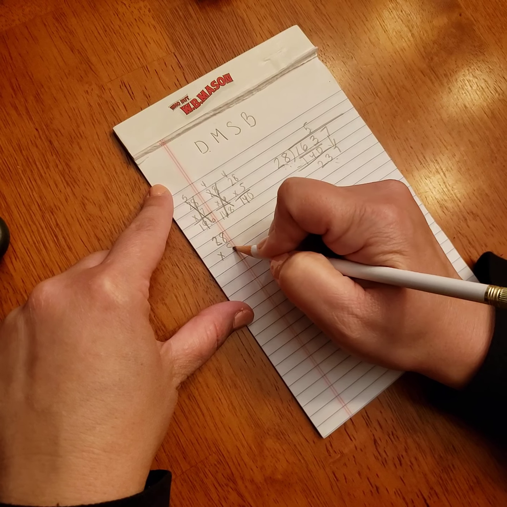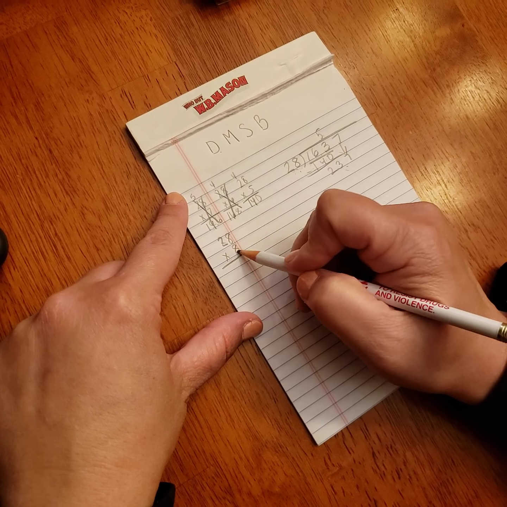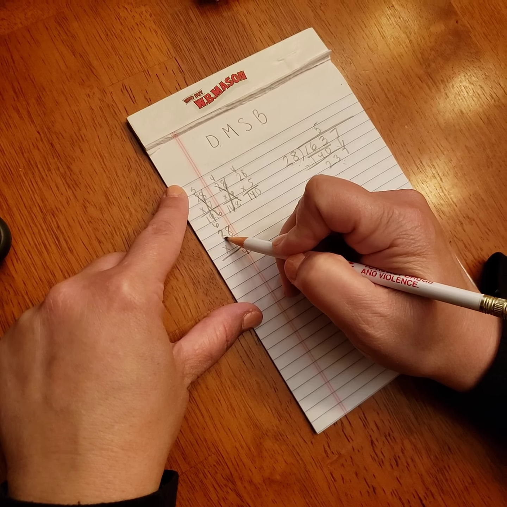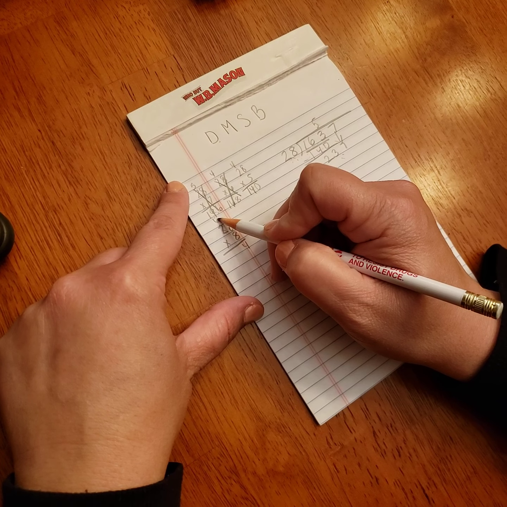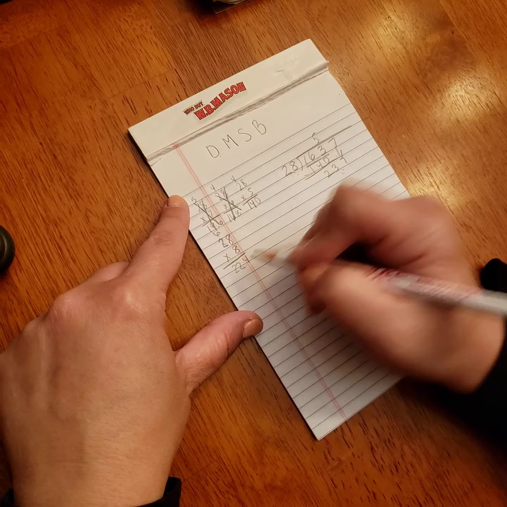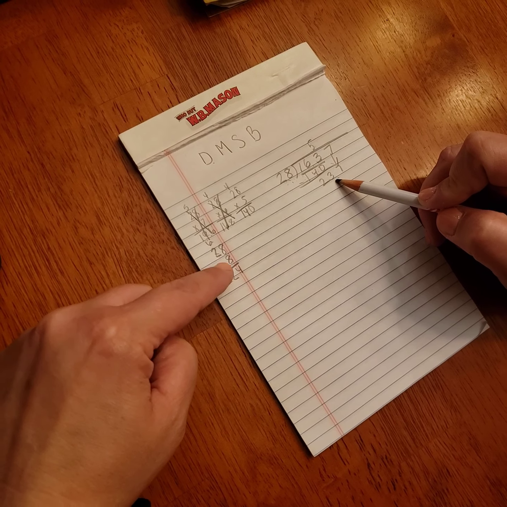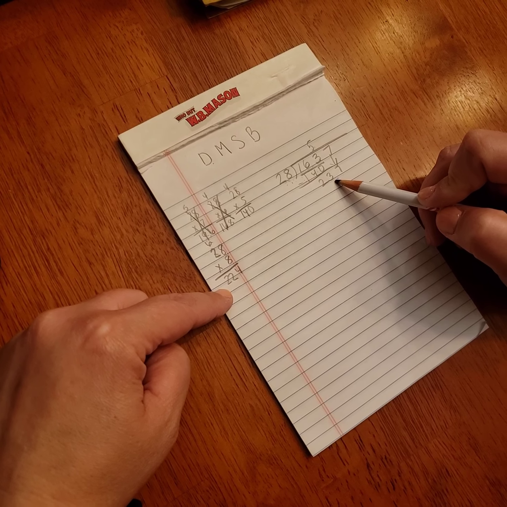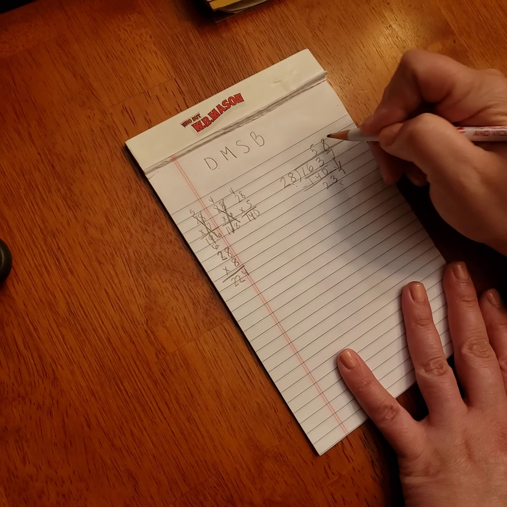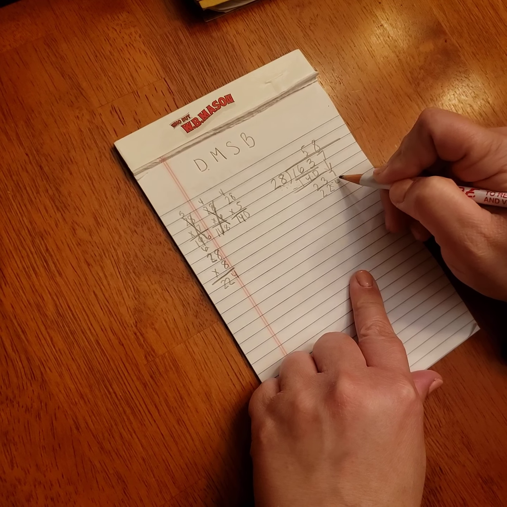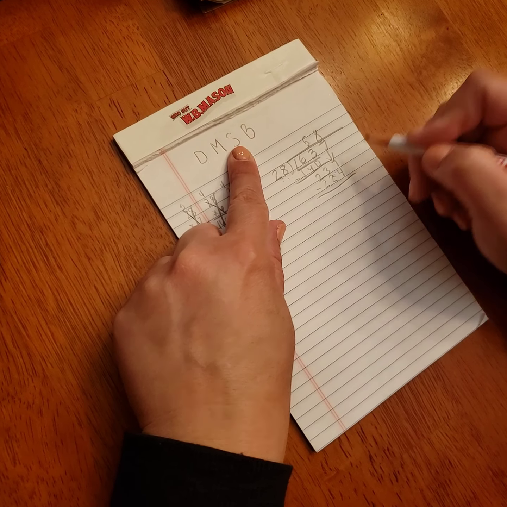28 times 8. 8 times 8 is 64. Carry the 6. 8 times 2 is 16. 16 plus 6 is 22. I don't think I'm going to get a closer number if I use 9. So I'm going to go with 8. I multiply, which my answer is here, which is 224. I subtract.